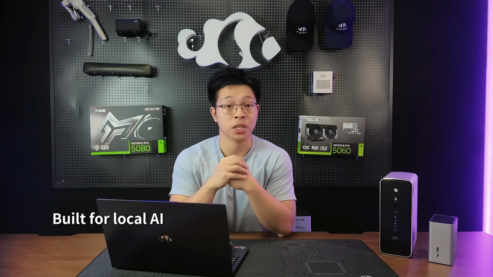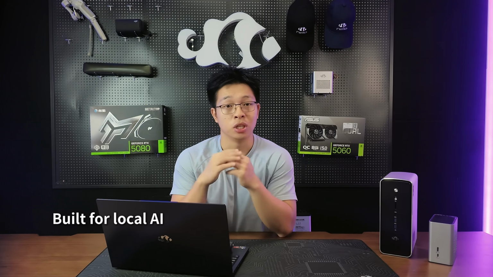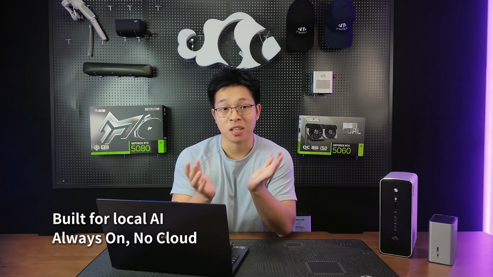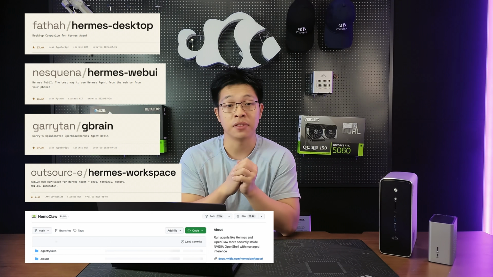Now, all 5 of these tools run locally on your own machine. That means your data doesn't go anywhere, you don't pay per query, and you're not dependent on someone else's server. Quick summary: Hermes Desktop, a zero-terminal entry point for everyone. Hermes WebUI, access your agent from any browser on any device. GBrain, persistent memory that makes Hermes smarter over time. Hermes Workspace, everything in one interface for power users. NemoClaw, NVIDIA's safety layer for running agents securely. All 5 are free, open source, and available right now.